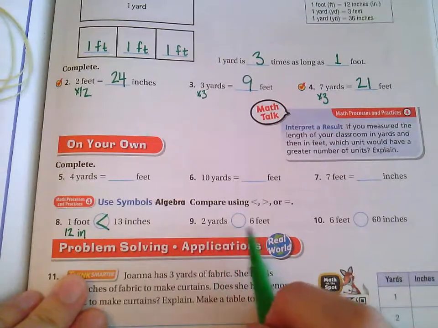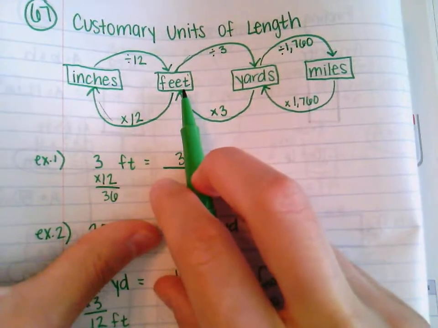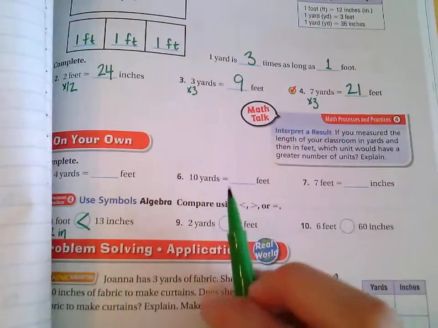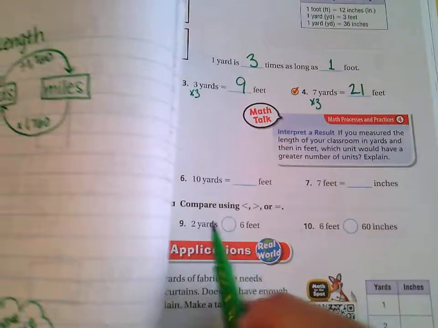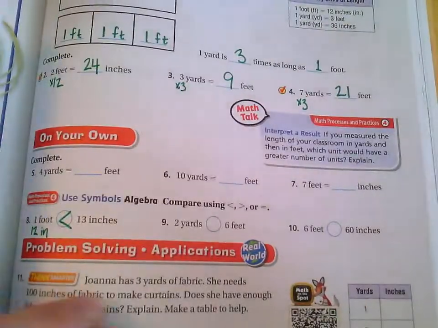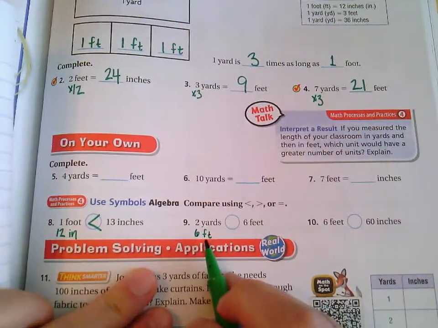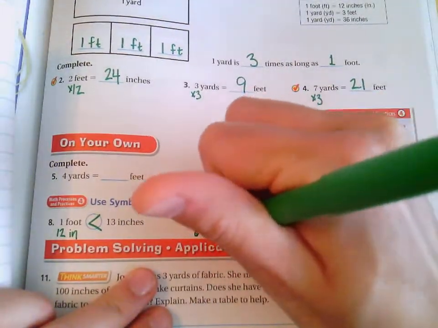Same thing here, yards and feet. Let's first see which one is smaller. Feet is going to be smaller. So let's make the one in yards into feet. So we have 2 yards, 2 times 3 is going to equal 6 feet. And I know now 6 feet and 6 feet are equal.